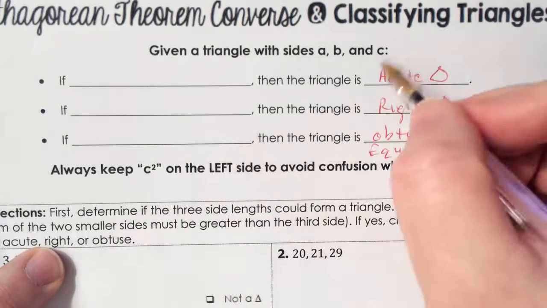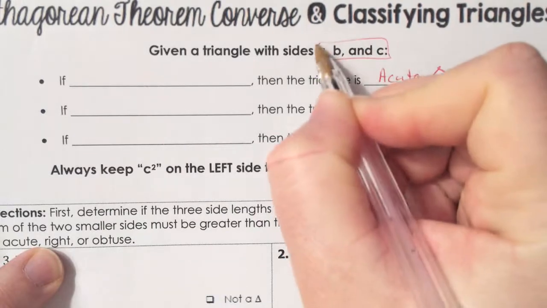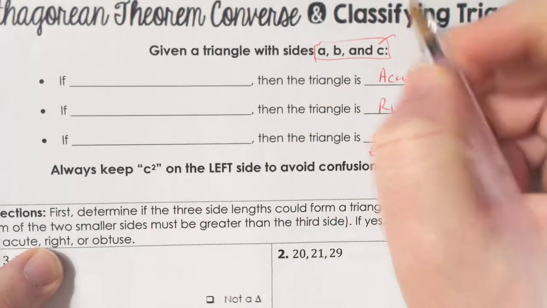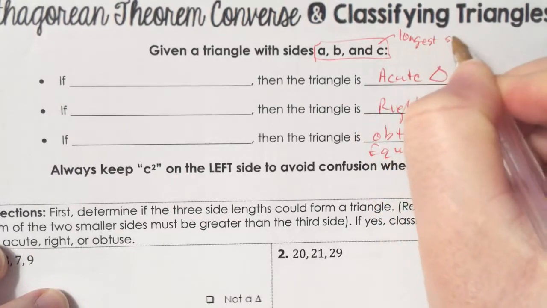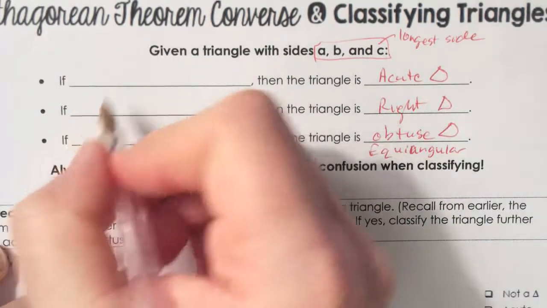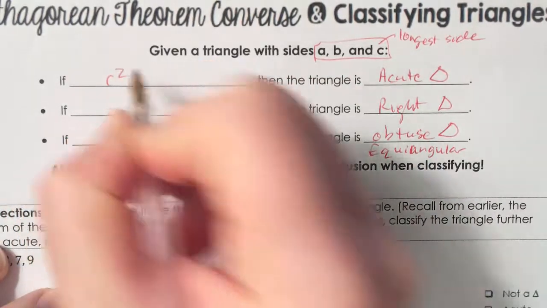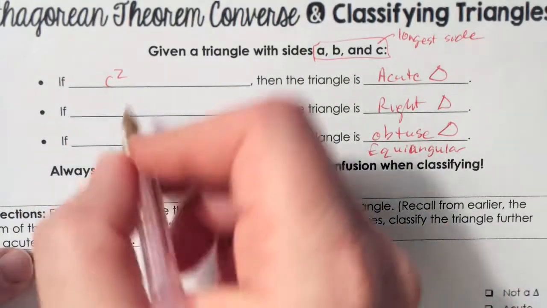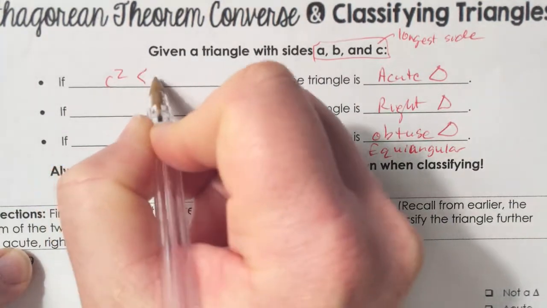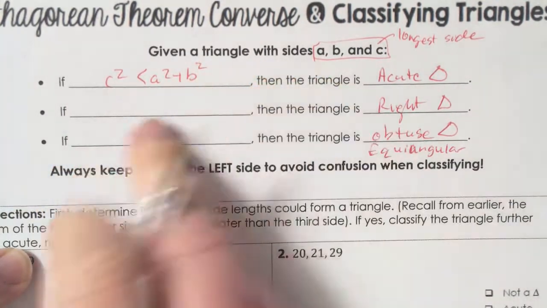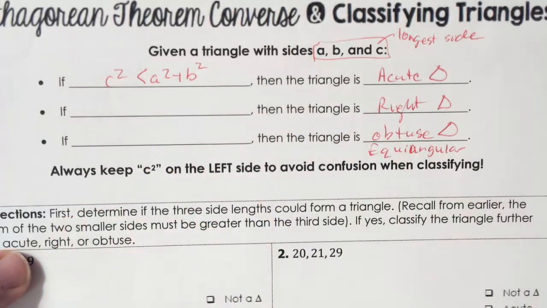So if the side lengths are a, b, c, where c is the longest side, then for acute, you remember a squared plus b squared equals c squared. Well, when c squared is less than a squared plus b squared, then it's acute.